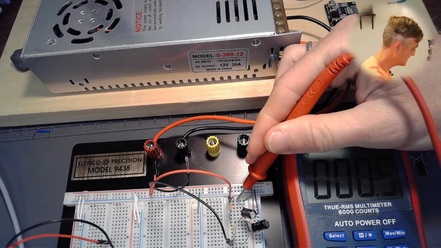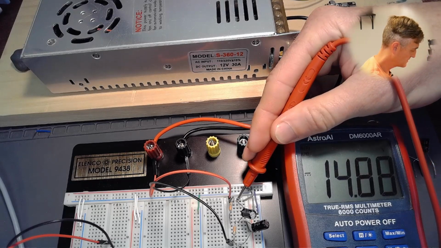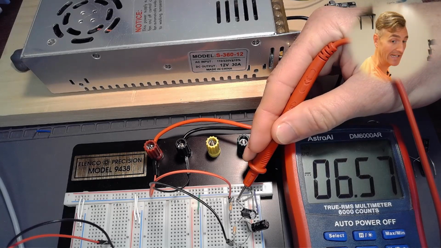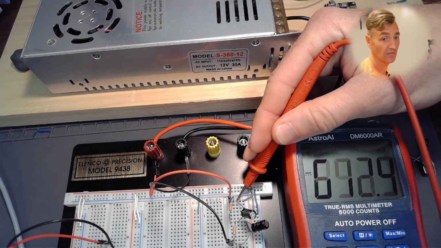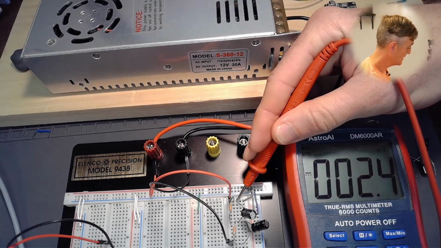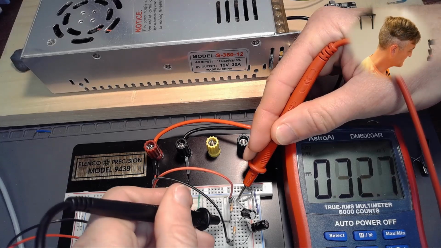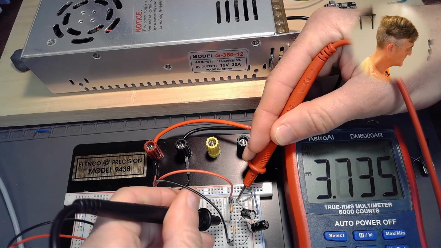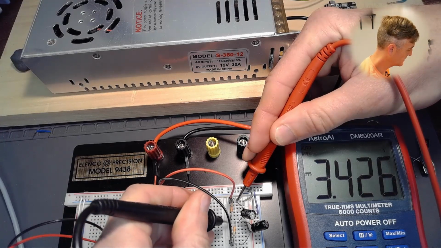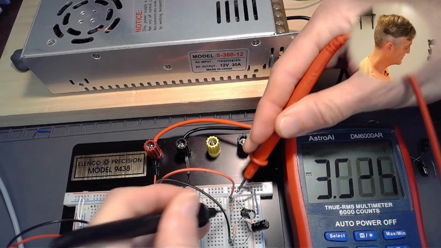Okay, so if I measure across the whole thing, what voltage do I measure? About 14.88 volts. So my 12-volt supply up there is a little hot. That's okay. Now, if I go from the positive side to my virtual ground, I'm getting 3.7 volts.